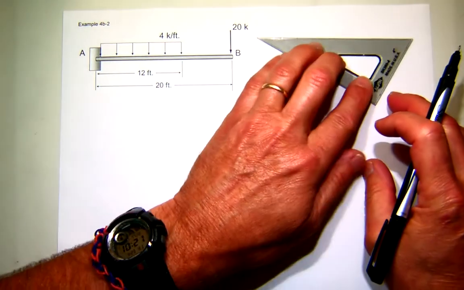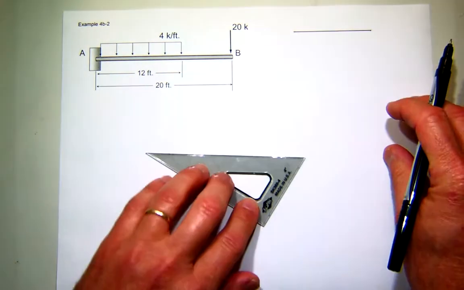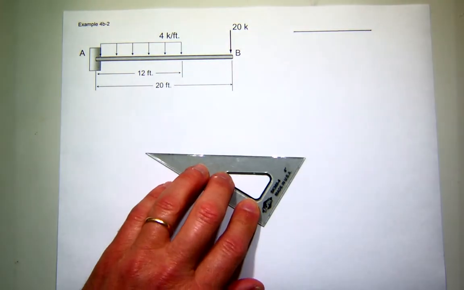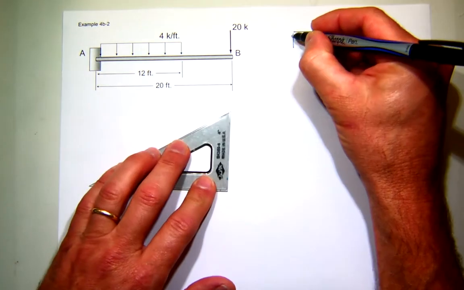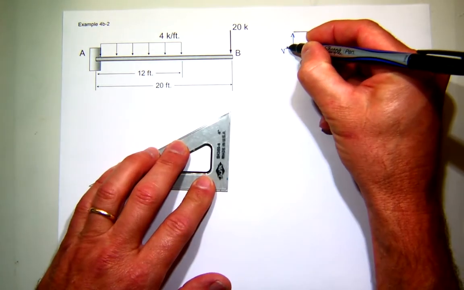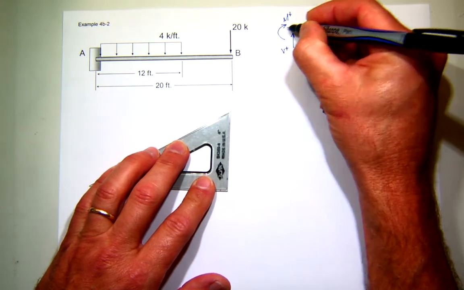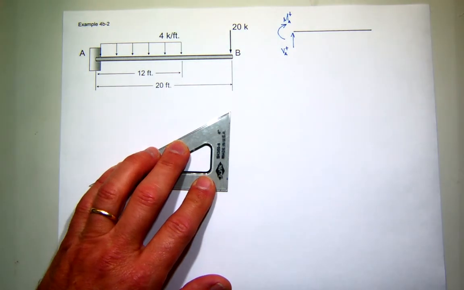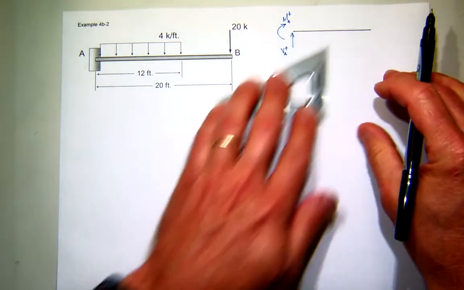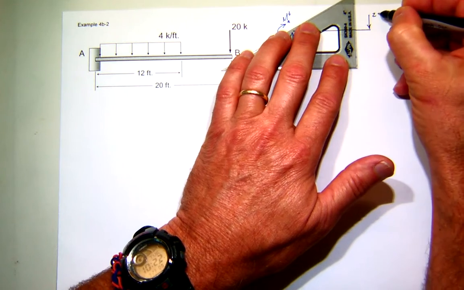So I'll come over here and I'll draw a free body diagram of the whole structure. And I will assume, again, that I have positive shear and positive bending moment. And these are at point A. And then at the free end, there's a 20 kip force.